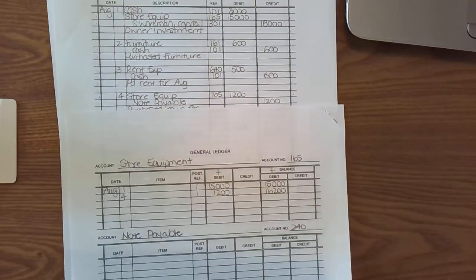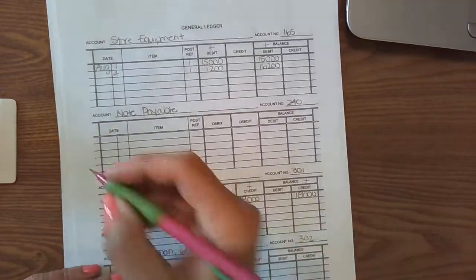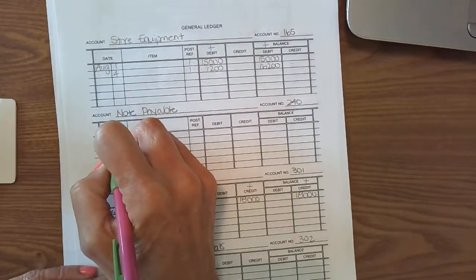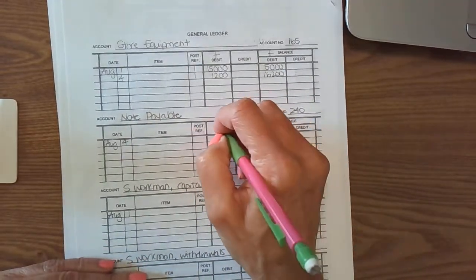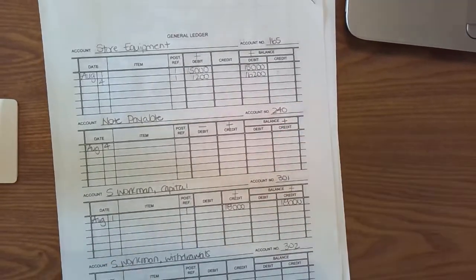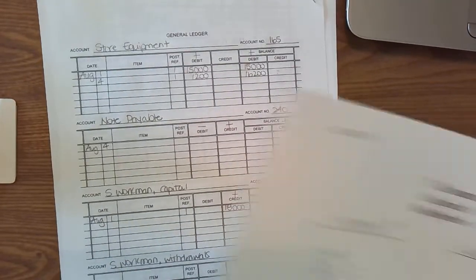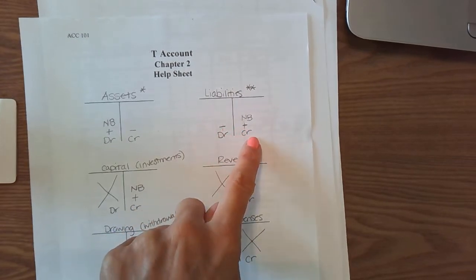Now, note payable is next. This is going to be a $1,200 credit. We do need to write in August and then the 4th. Remember, for our note, we subtract on debit, add on credit, keep our balance on the credit side, just like we did on our T account here. Subtract on debit, add on credit.